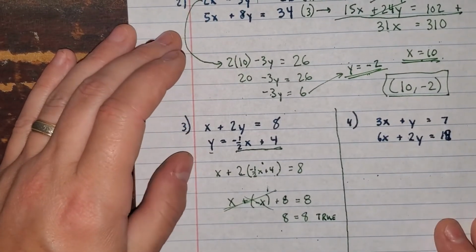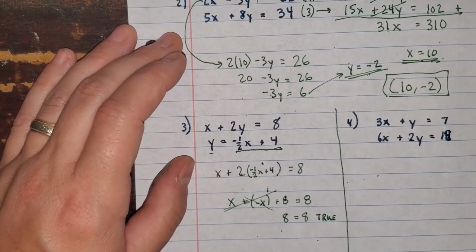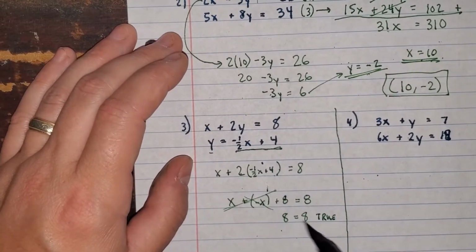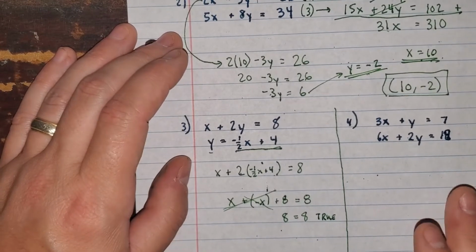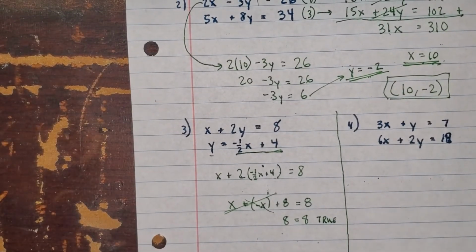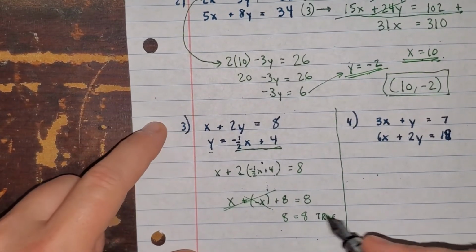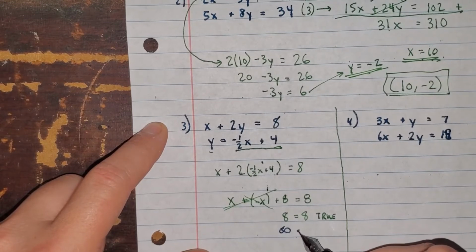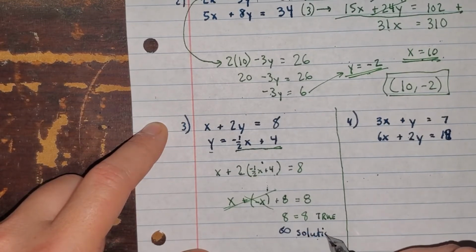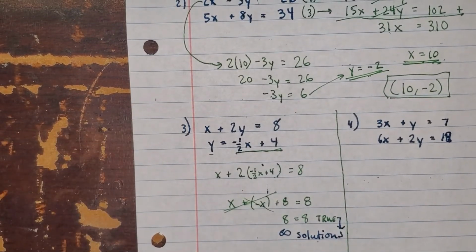Fun. I'm going to come back to that. Your variables go away, you're left with a true statement. Actually, I'll go ahead and tell you what it means, and then I'm going to come back and show you how you have to state your answer. A true statement means you have an infinite number of solutions. Whenever you get a true statement, you get an infinite number of solutions.